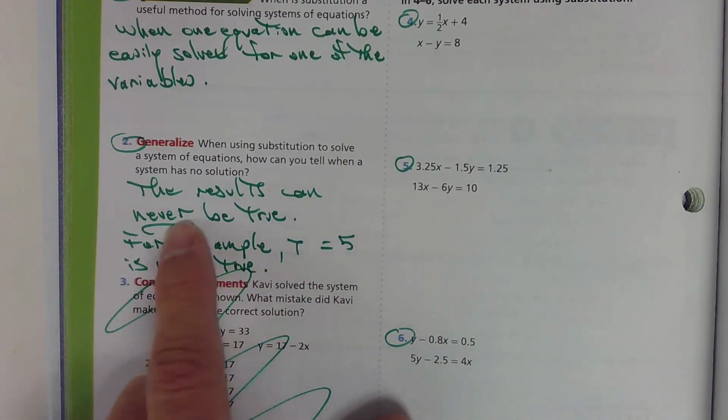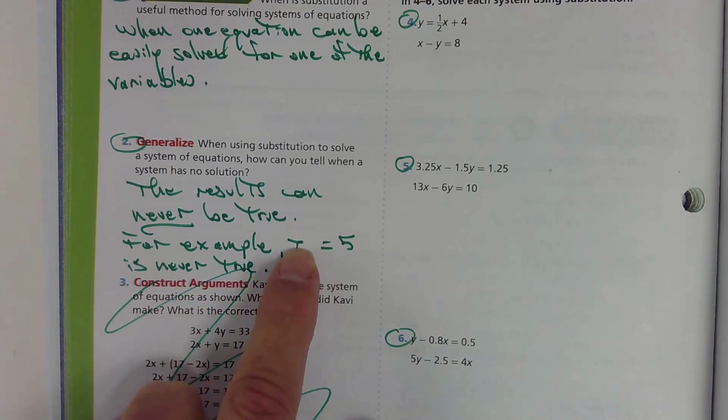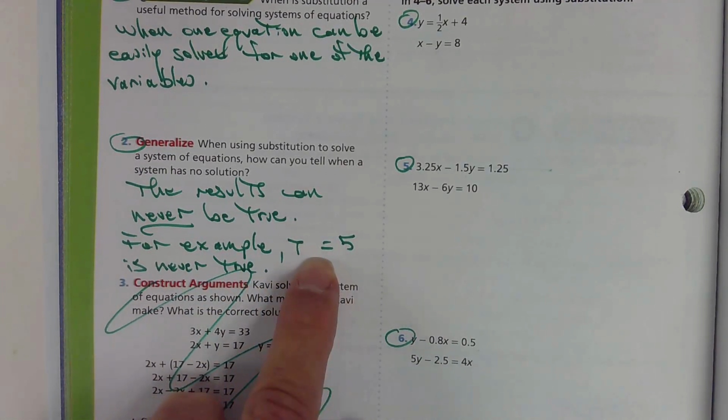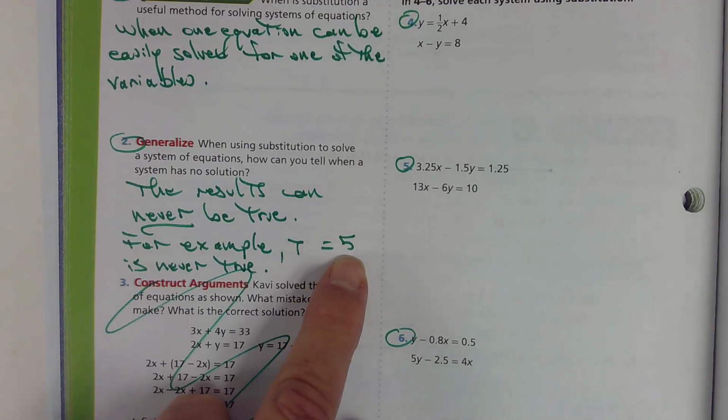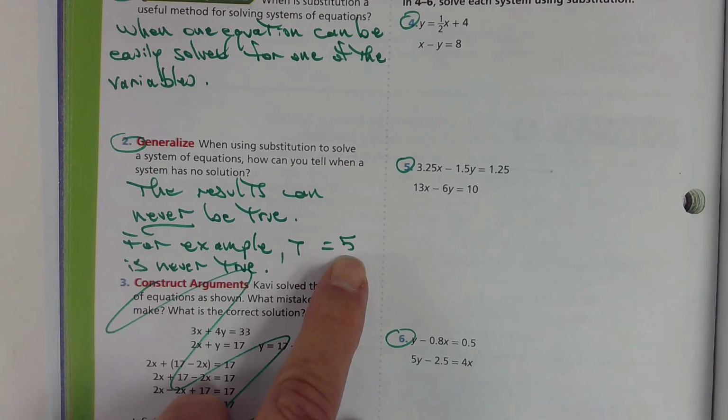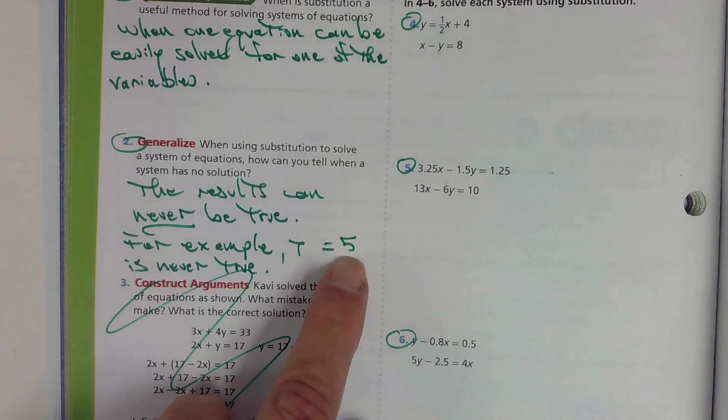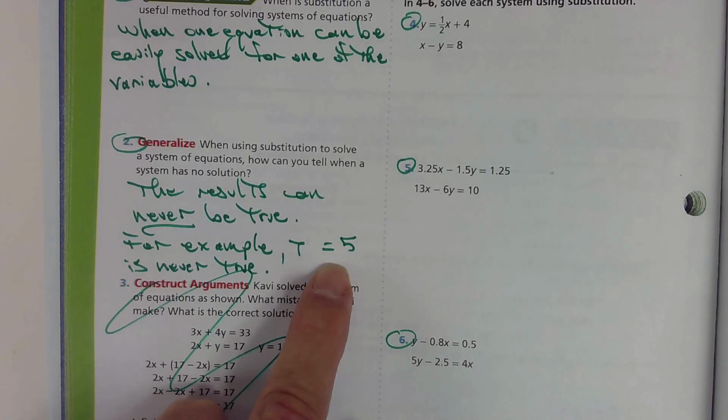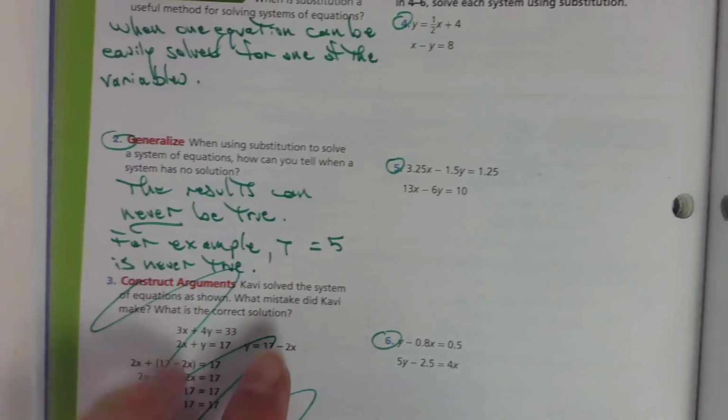Well, the results can never be true. So you're going to end up with a different number on each side of the equation. And I just wrote down 7 equals 5. Well, it's never true. So whenever you go through the steps and you come up with 20 on one side and 17 on the other, there's no solution. Yep, it's just not right.